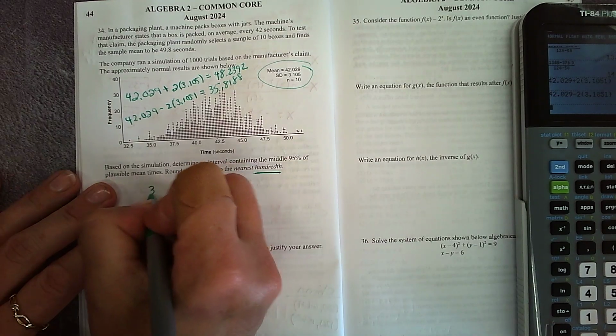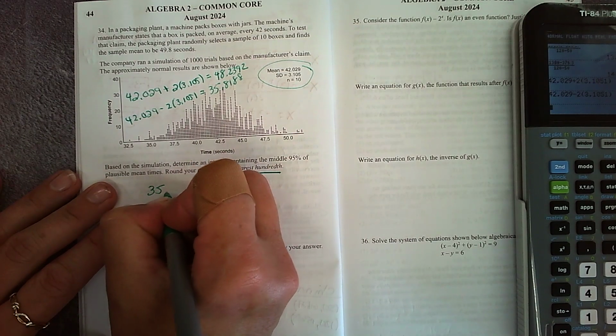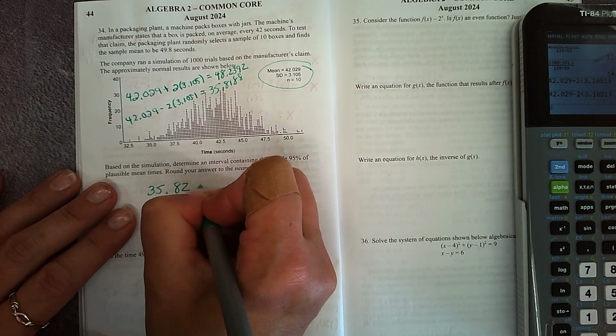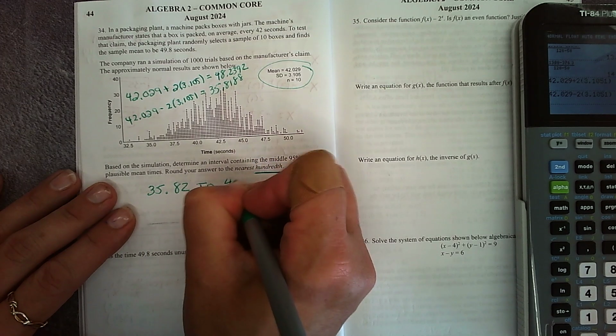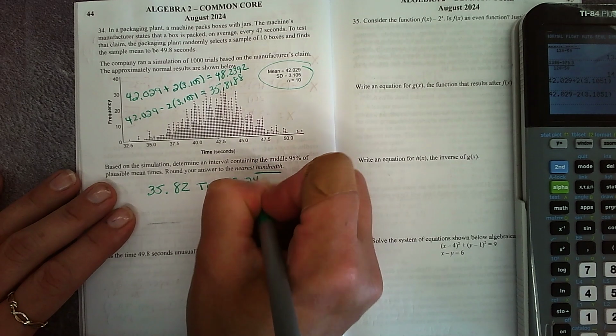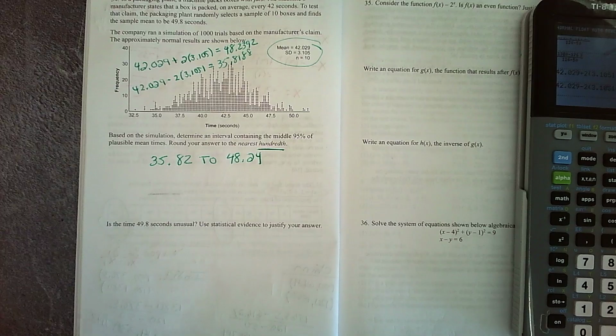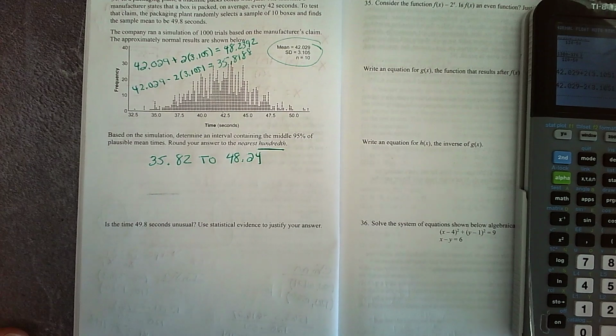So you write down the smaller one first, 35.82, then the bigger one, 48.24. Okay, so I promise you'll get this. Please get at least the first part right.